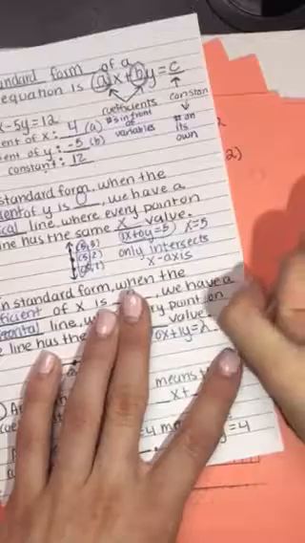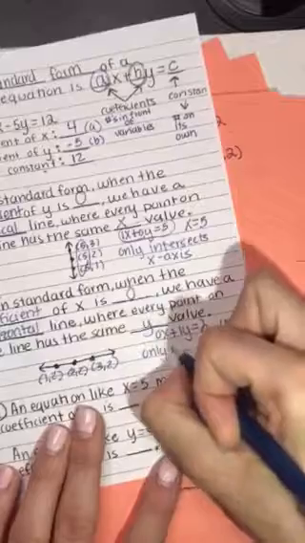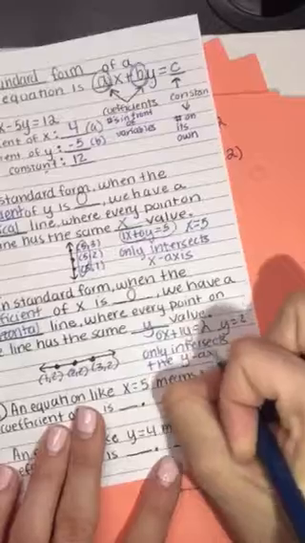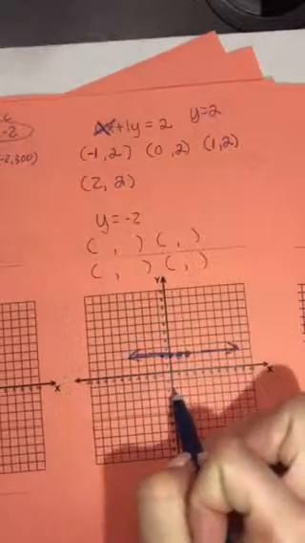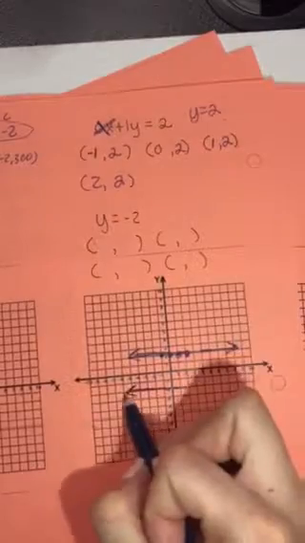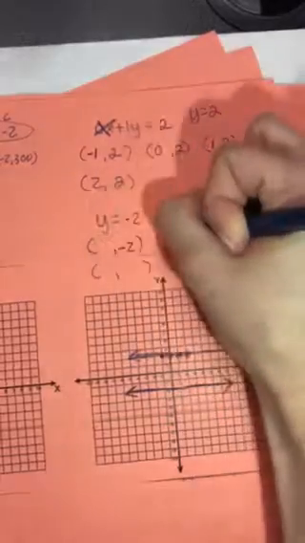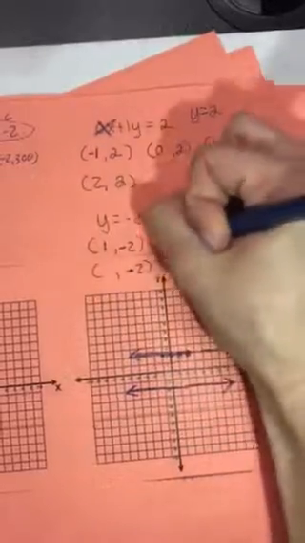We know that this is actually going to be written as y equals 2 on the STAAR test, and it only intersects the y-axis. You can see that here, it only intersects the y-axis. So if we have y equals -2, right, we would go down to -2, and it only hits the y-axis. And we're going to draw our line. For our solutions, only y has to be -2, and we can put in any numbers for x.